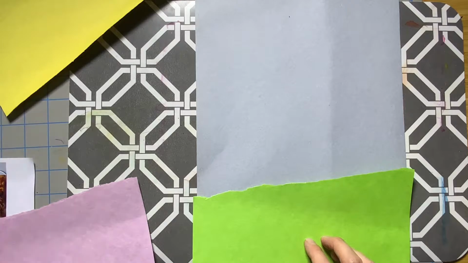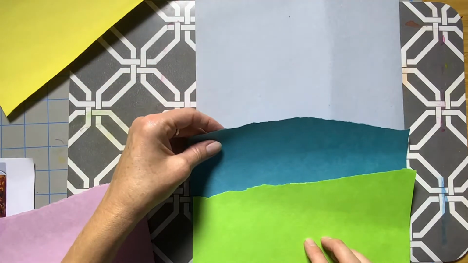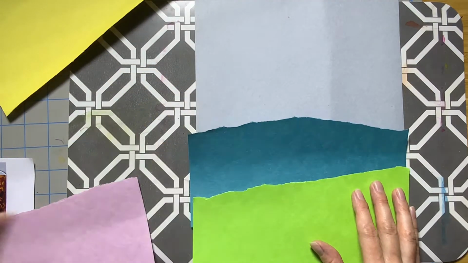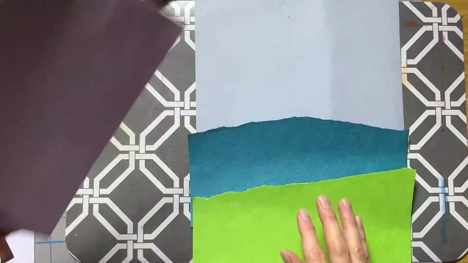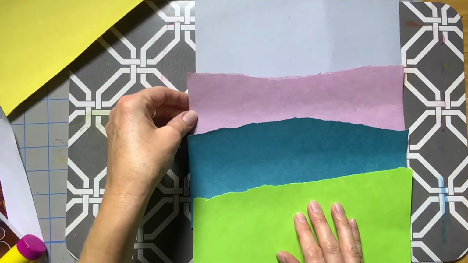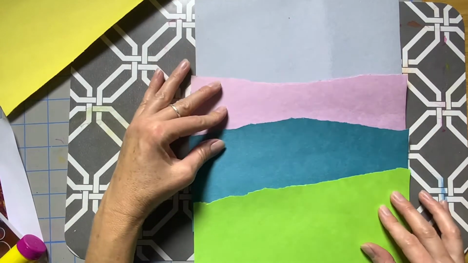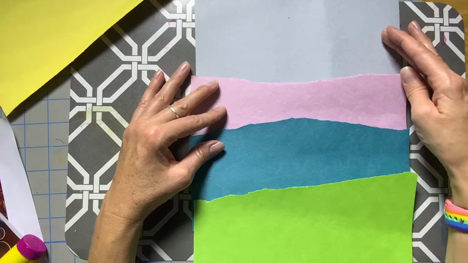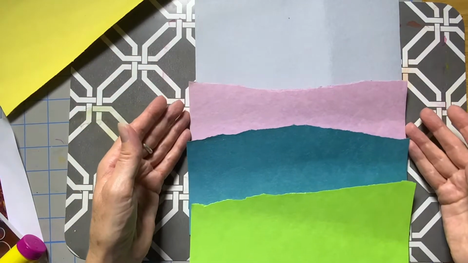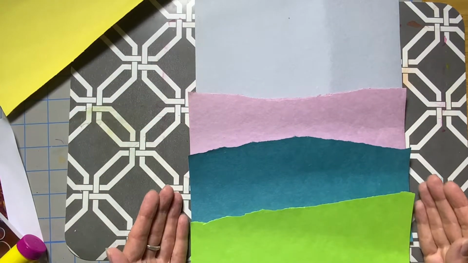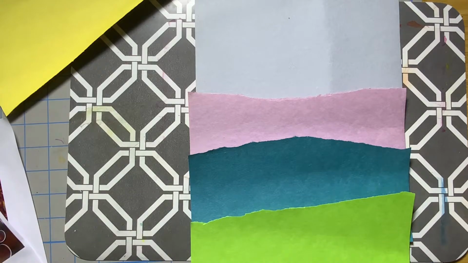I'm going to add a second piece of torn paper. I slide it behind the first one, and already I'm creating a sense of space and distance. If I add another paper, it gives me even more space in my landscape. Now I have a row of hills. You can slide these papers up and down until you think they look just right.